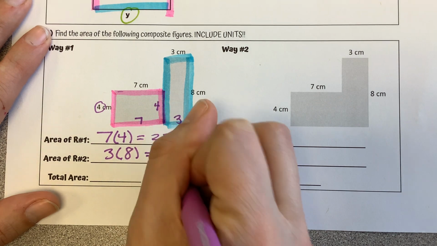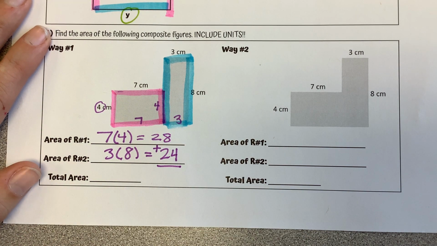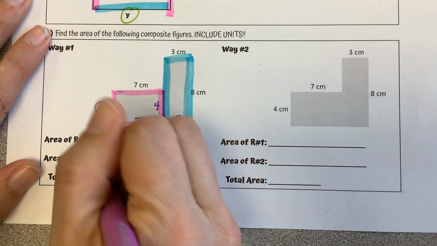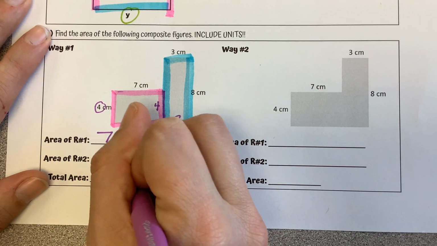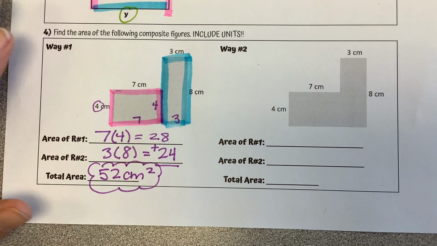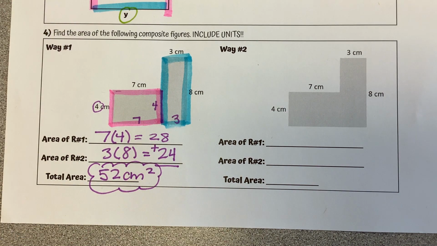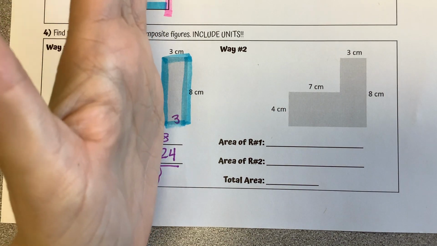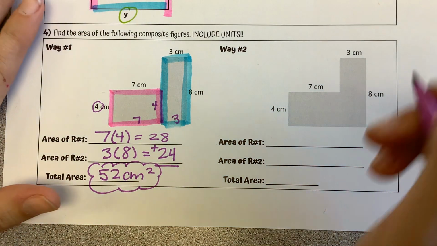And I would add those two together. 28 plus 24 is equal to 52. And we're talking about area, so centimeters squared. Now let's look at the same shape. Instead of dividing it vertically, we're going to divide it horizontally.